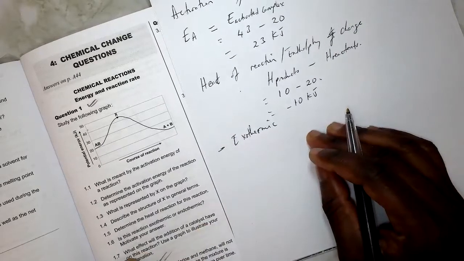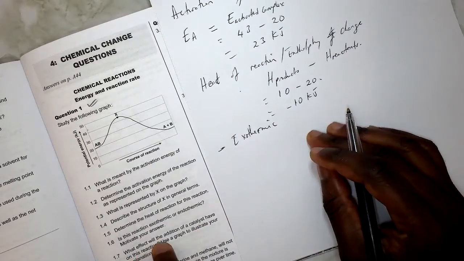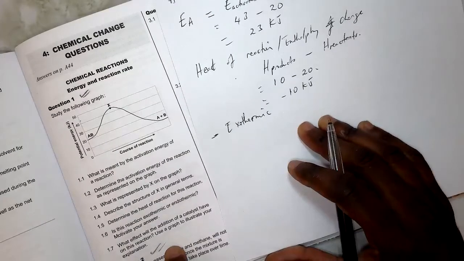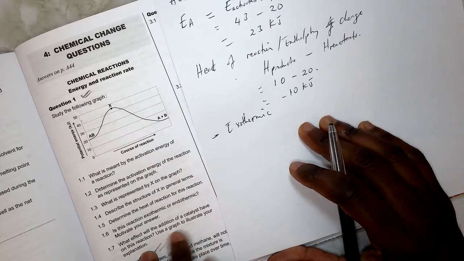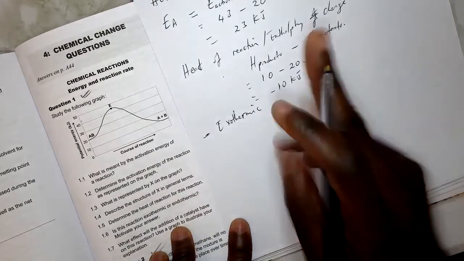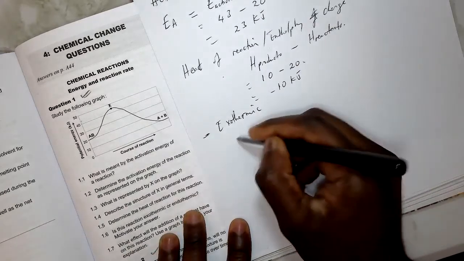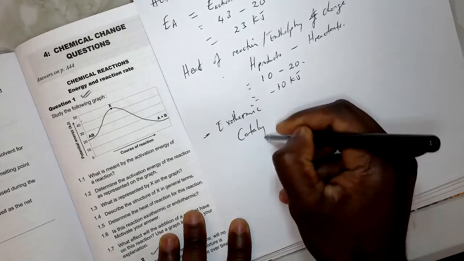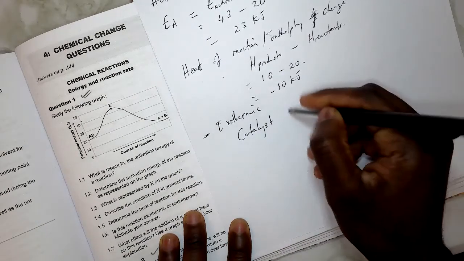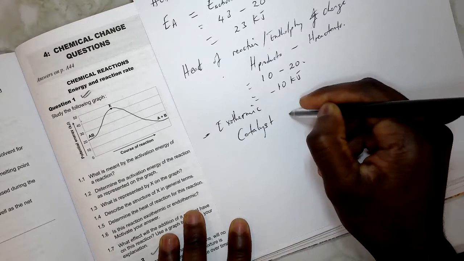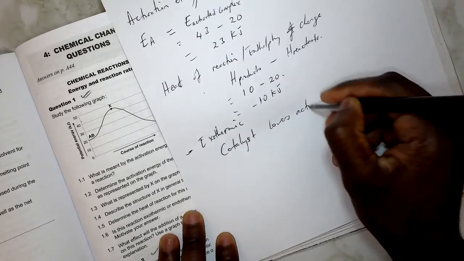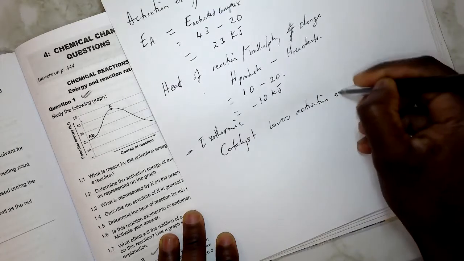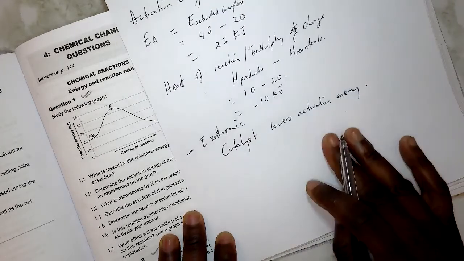Now, what effect will the addition of a catalyst have on this reaction? Use a graph to illustrate the explanation. Remember this now. We know that a catalyst, what does a catalyst do? Your catalyst offers a pathway, so it lowers activation energy. So your catalyst lowers activation energy.